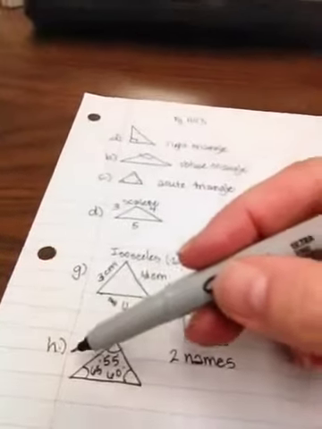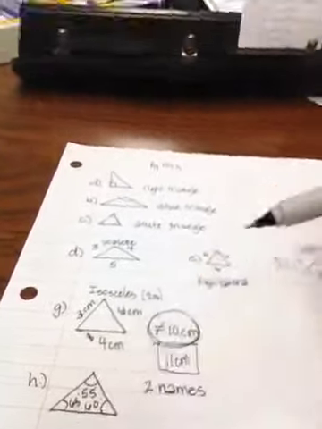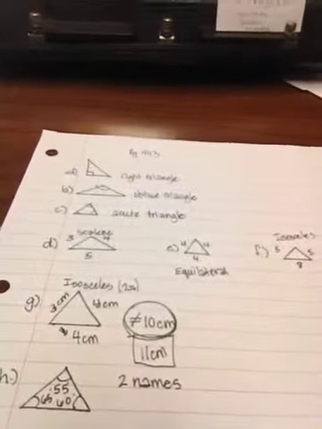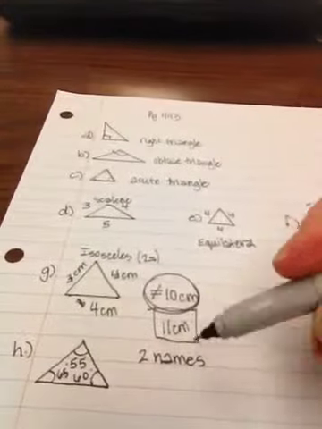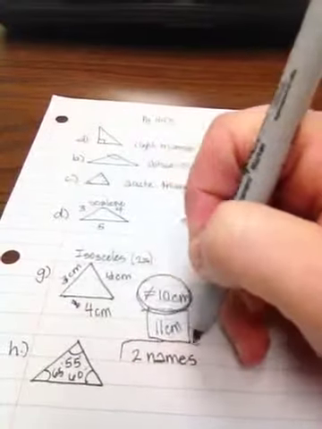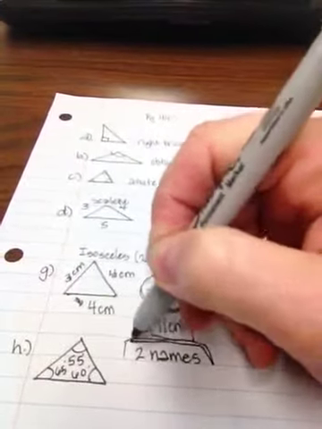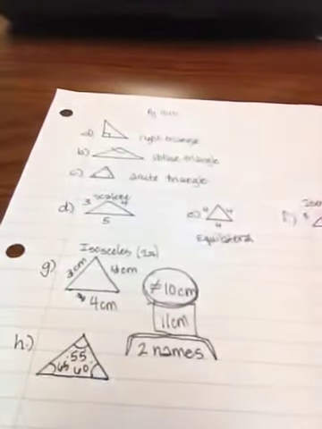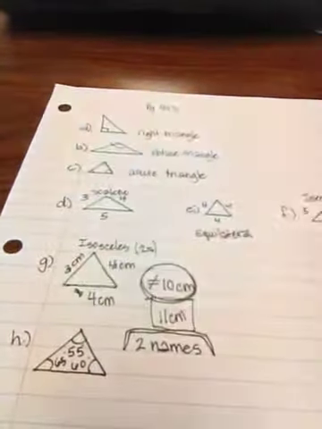Not last one, but H. It gives you the triangle. It gives you all the angles. And it wants you to give this triangle both names. What are you talking about, both names? I want you to name it what kind of angles it has and then what kind of sides it has.